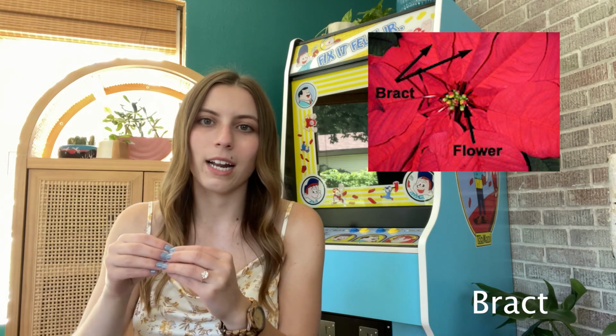In this case, the real flower is right in the middle of the poinsettia, and the bracts are what's surrounding it. That's not the flower at all, although to us it kind of looks like a flower. Another common plant that has bracts is the crown of thorns. As you can see here, it has two bracts with the inflorescence in the middle.